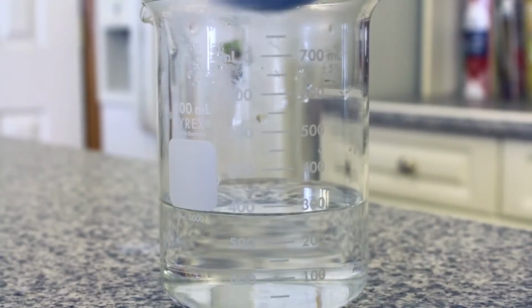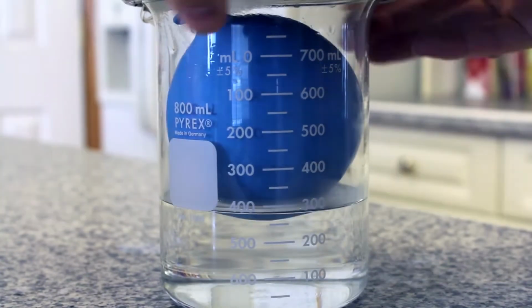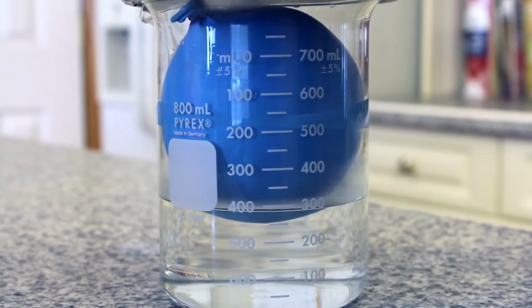Okay, perfect. Now, let's take a look at this experiment. We're going to take a beaker, fill it with hot water, take the balloon, touch the hot water. Look at what happens. The balloon's volume increased in size.